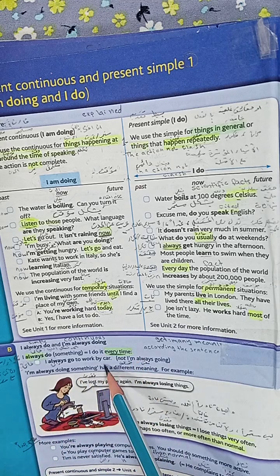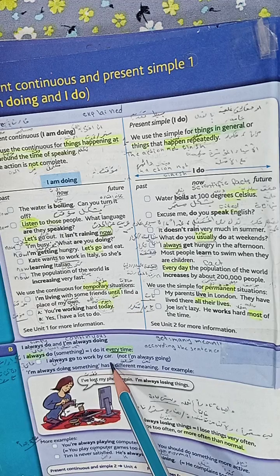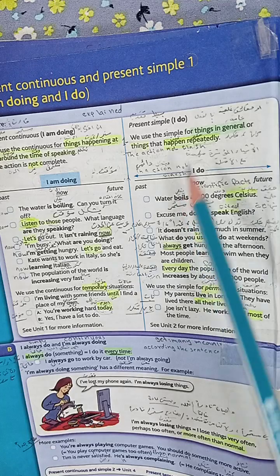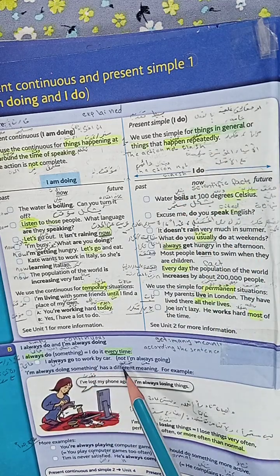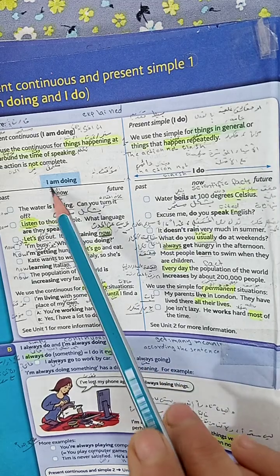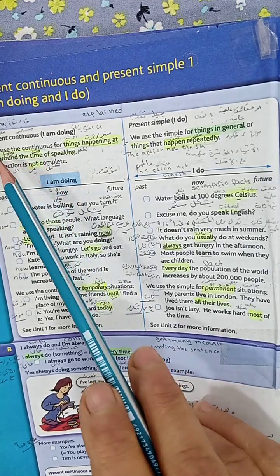I always go to work by car, because it is always happening repeatedly, but not I'm always going. Why? Because I'm going is in the present continuous.